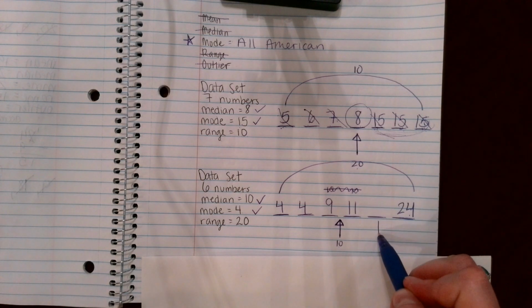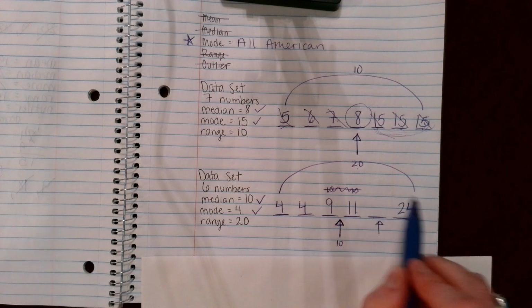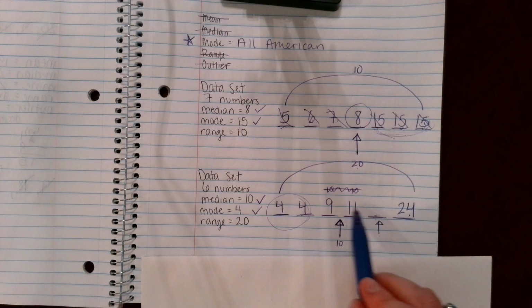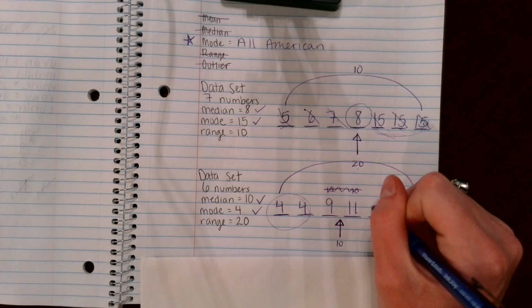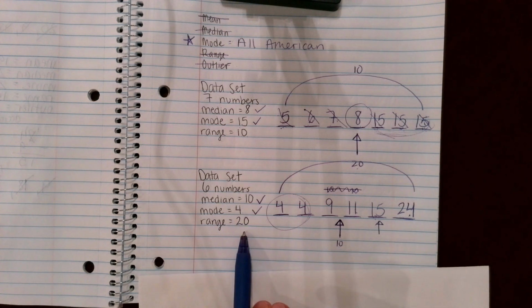Okay, now I can just fill in any number here basically between 11 and 24. Not 11, not 24, because remember my mode is just 4. So any number between 11 and 24, I'll pick 15. You could pick whatever you needed to fill in there, as long as your data set follows this criteria.